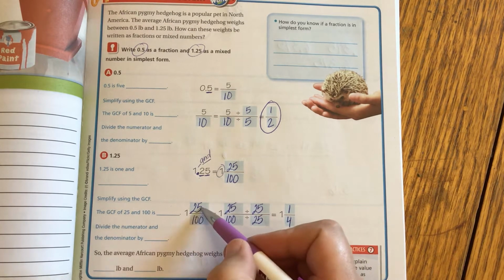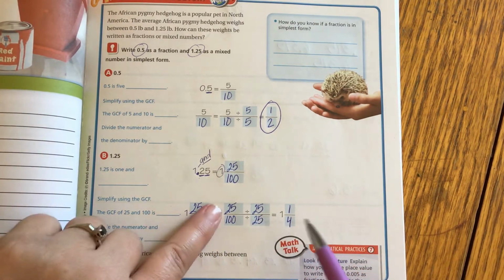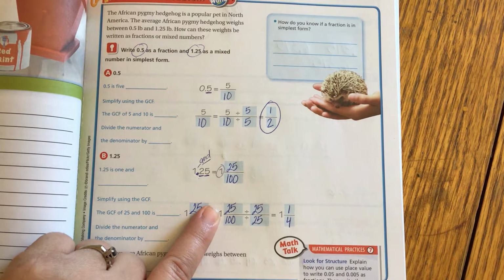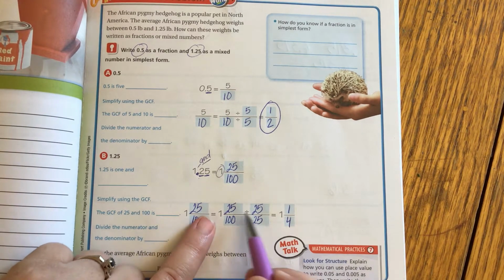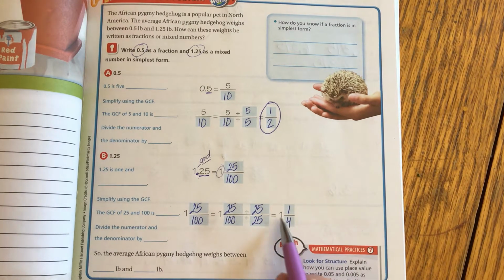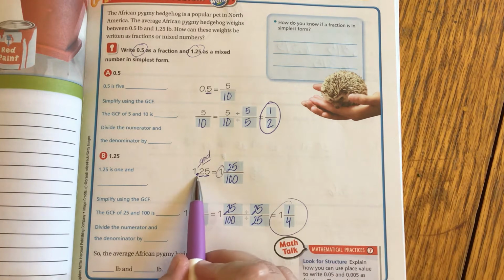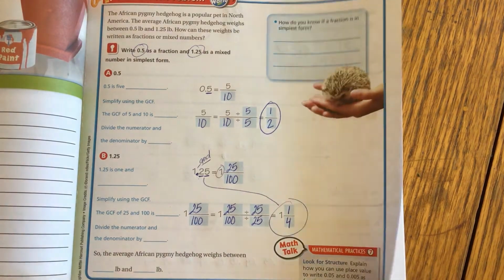So 1 and 25 hundredths equals 1 25/100. Well, if I'm just looking at my fraction, 25/100, what is the GCF? The greatest common factor that will go into 25 and 100 is 25. So 25 divided by 25 is 1. 100 divided by 25 is 4. So we have 1 and 1/4, which is the same as 1.25. These two match. Let's move to page 70.